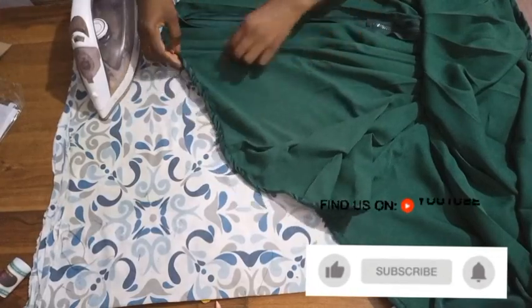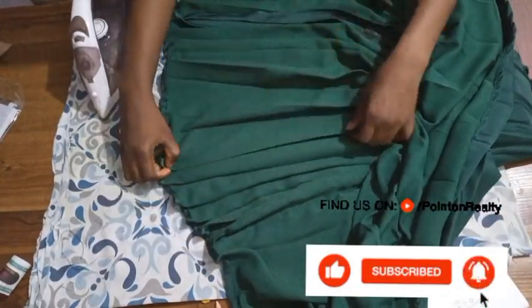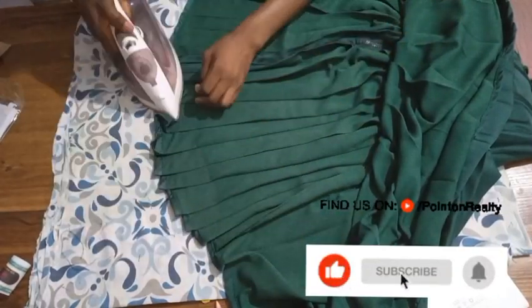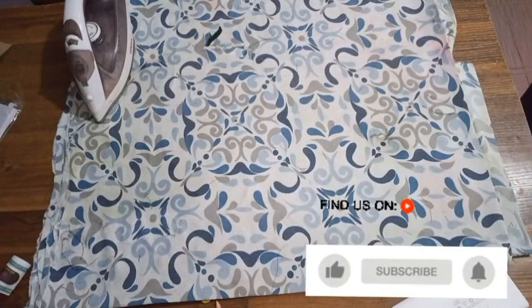My clients loved it, and it's very easy to make. For my clients I used 2.5 yards of Duchess fabric. So it came out so nice.